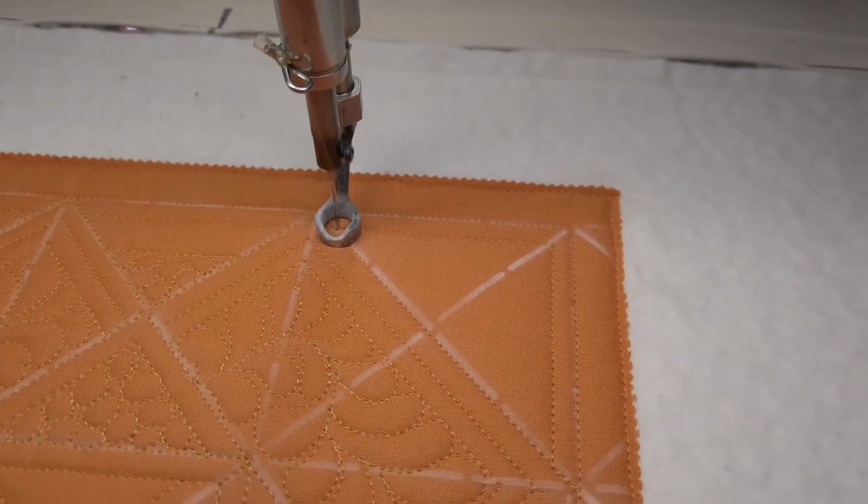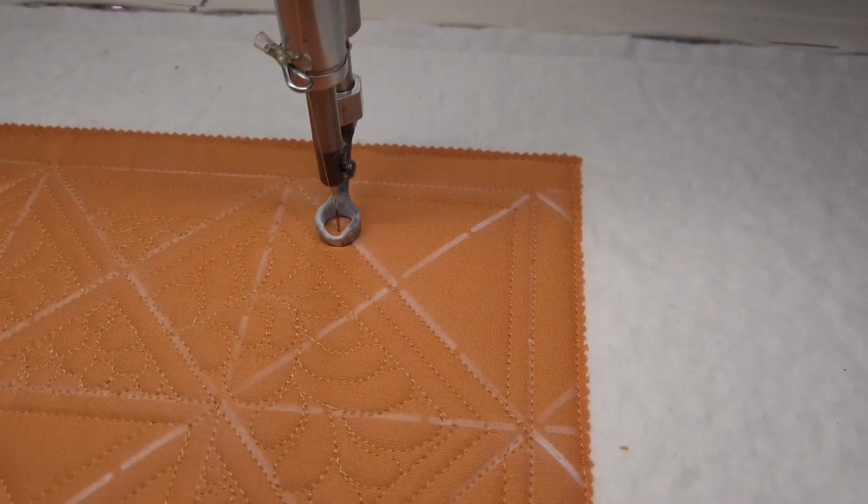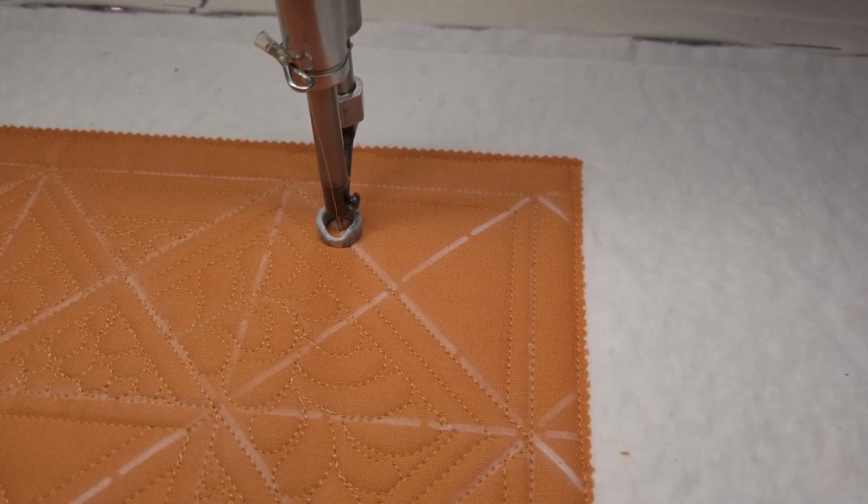Out of here. So I'm just going to do that on the rest of those. I'll go ahead and stitch those.